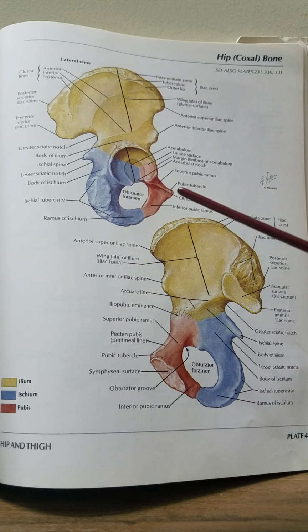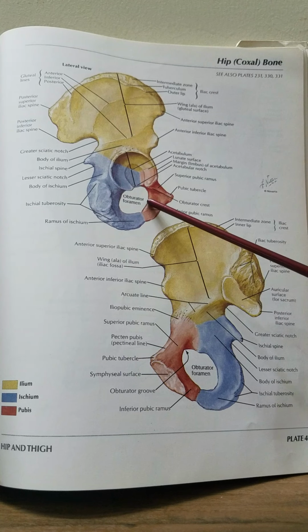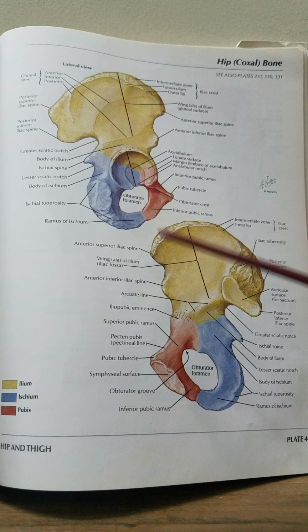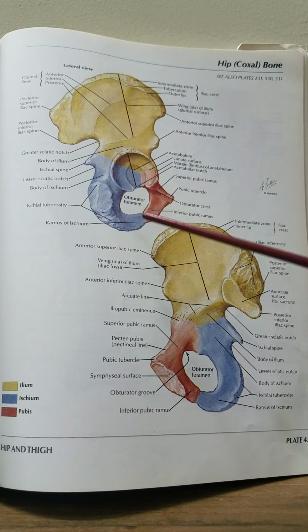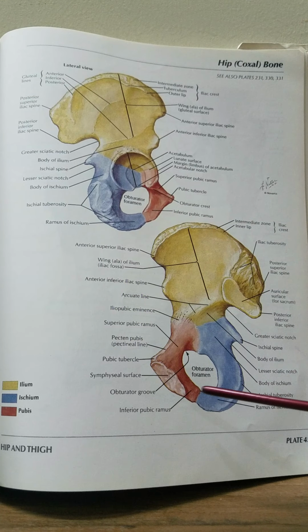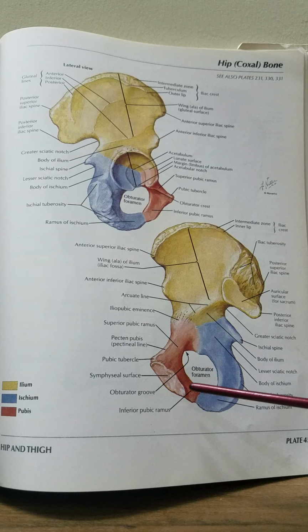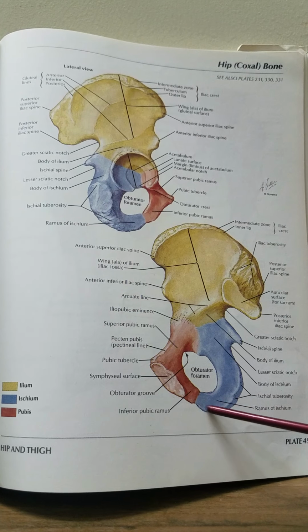Coming on to the ischiopubic ramus, it has 2 borders, an upper border and a lower border, and it has 2 surfaces, an outer surface and an inner surface. The outer surface is rough and the inner surface is smooth, and it is further divided into 3 parts by the presence of 2 horizontal ridges.